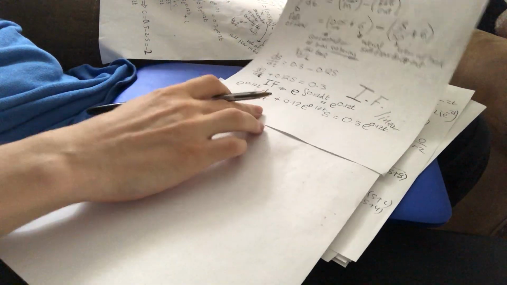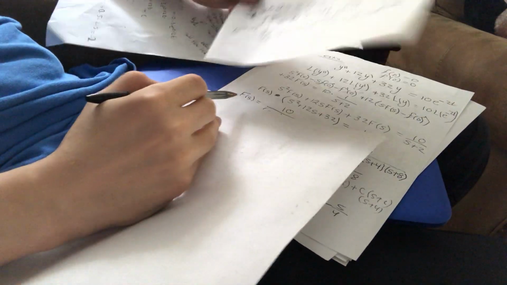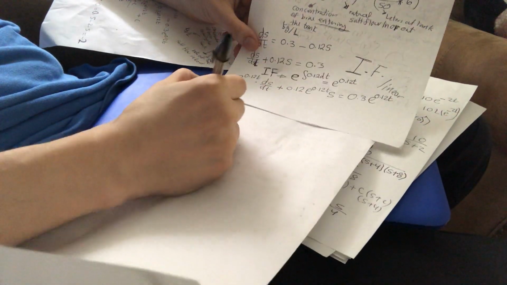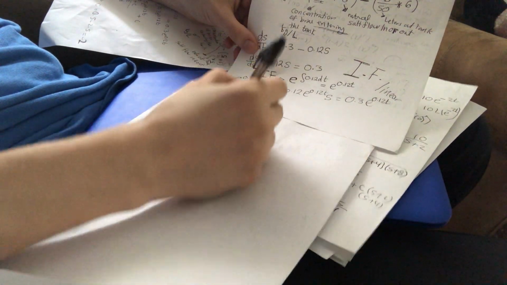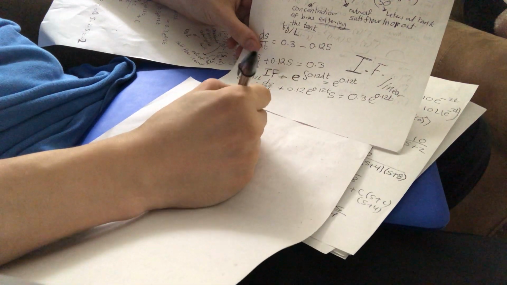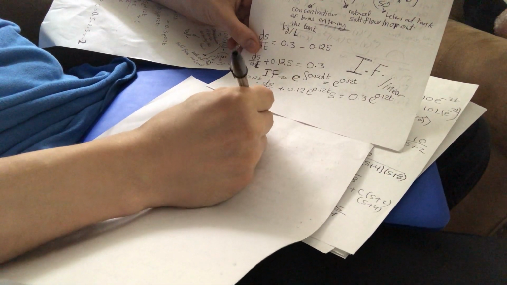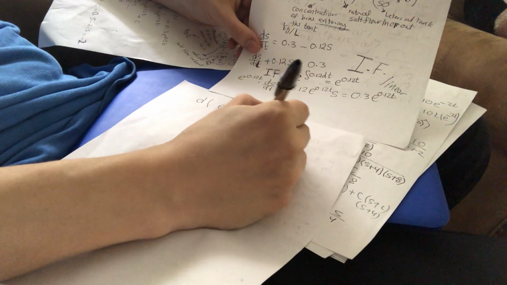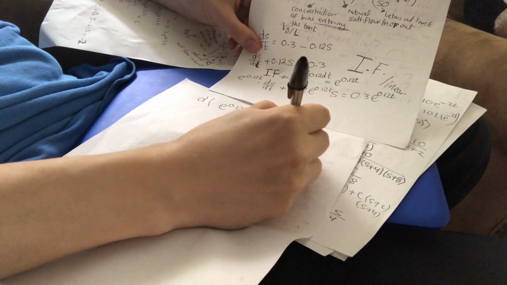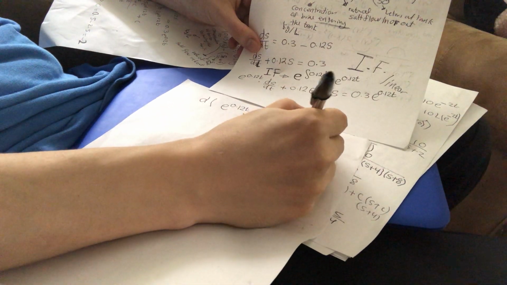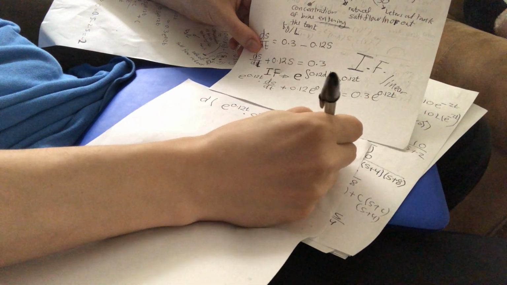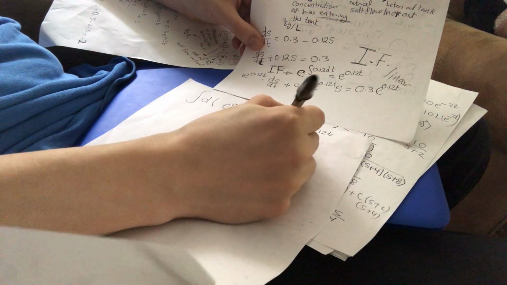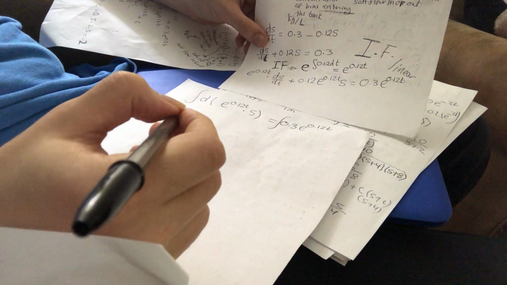Now, if you remember, the way we used to solve for the linear, this here was the derivative of e to the 0.12 t times s. When we get to this, we integrate both sides.